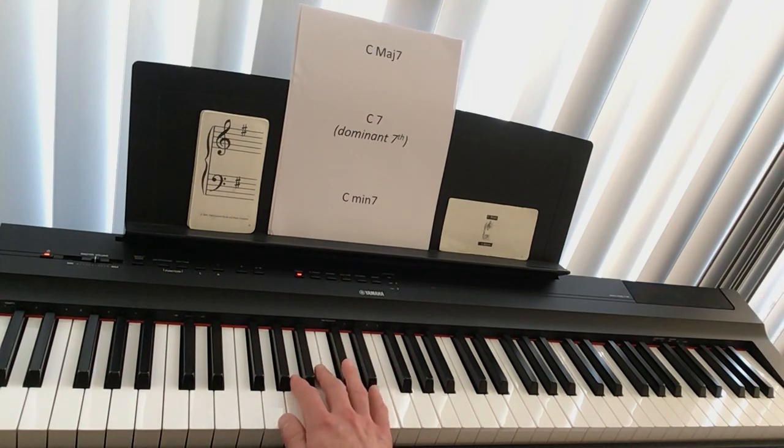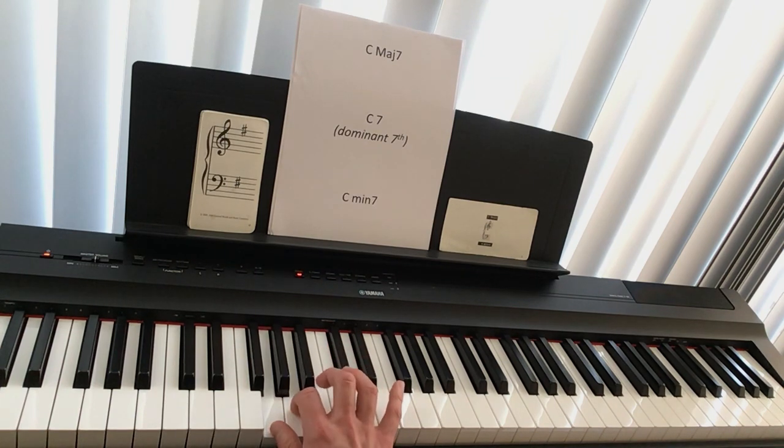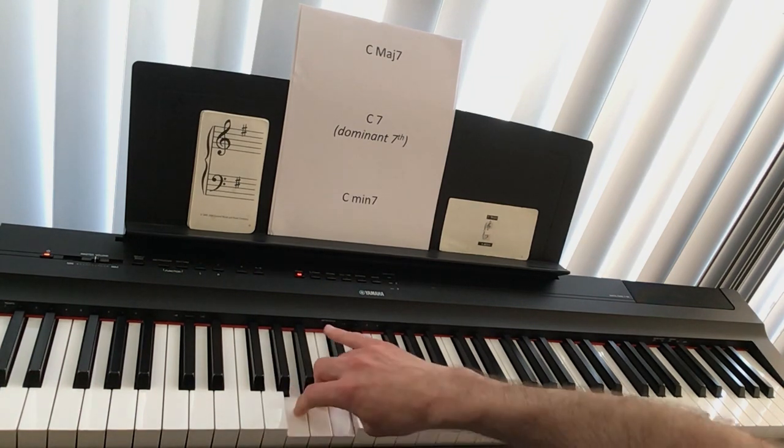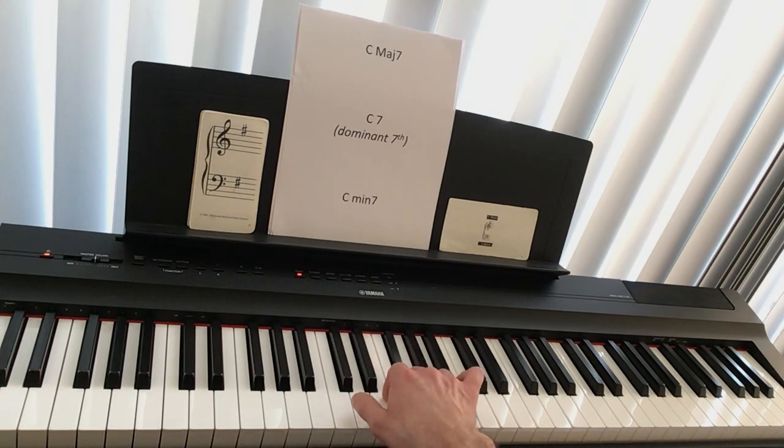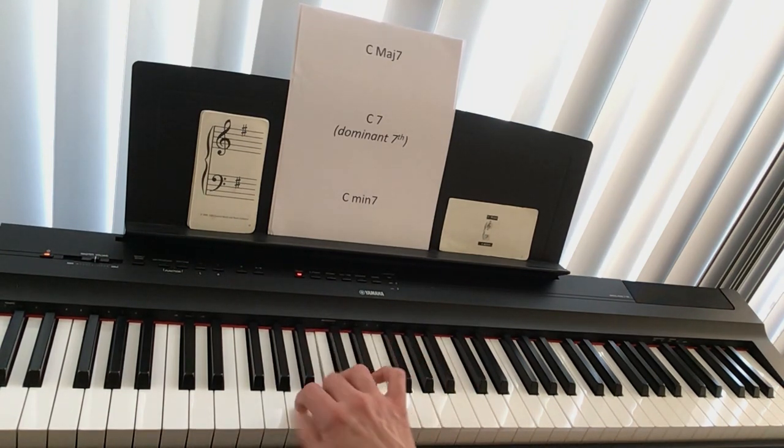Let's find our G major scale. Are you ready? From G, whole step, half step. Whole step, half step. That's all I need to know.